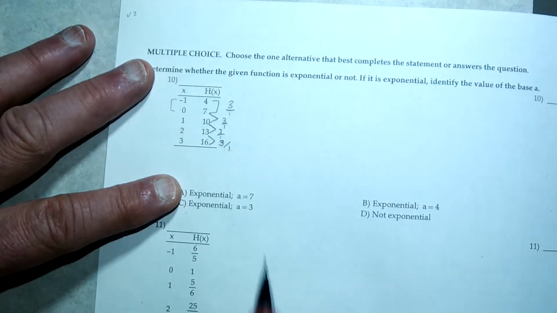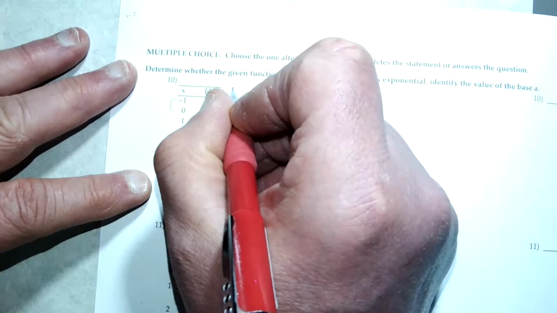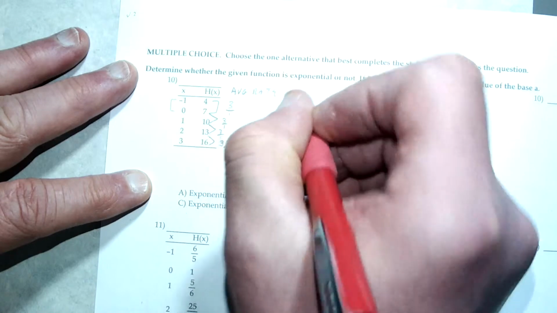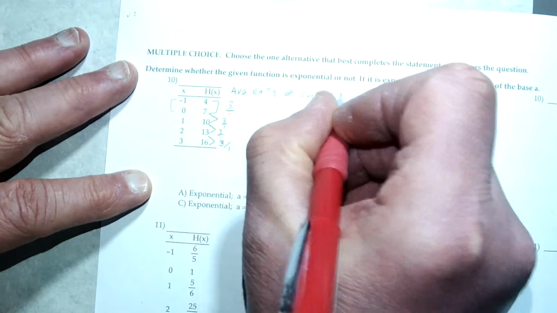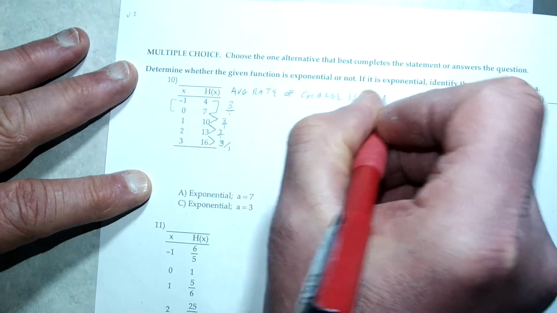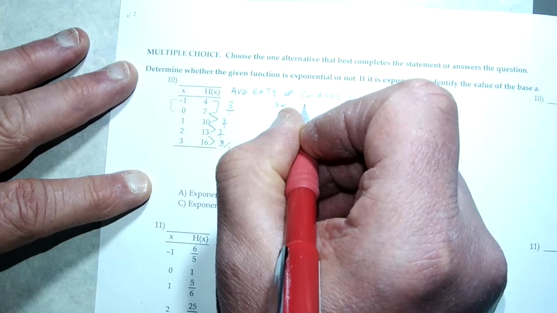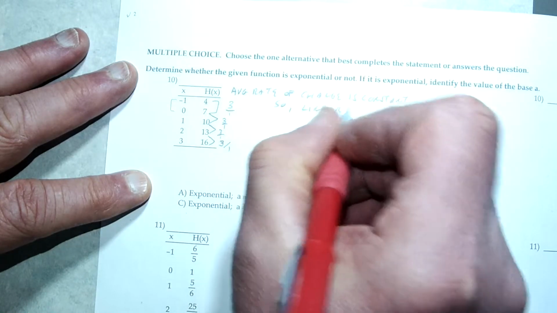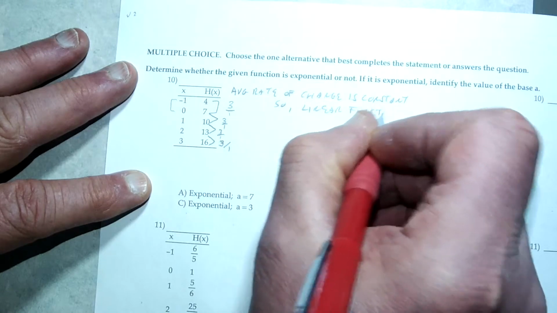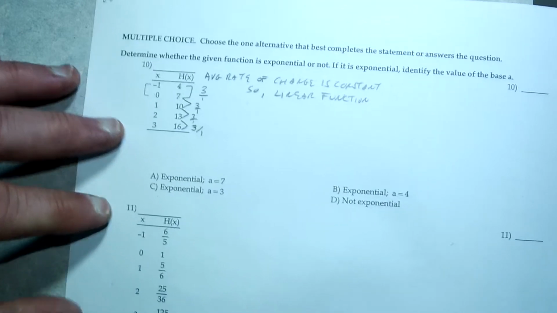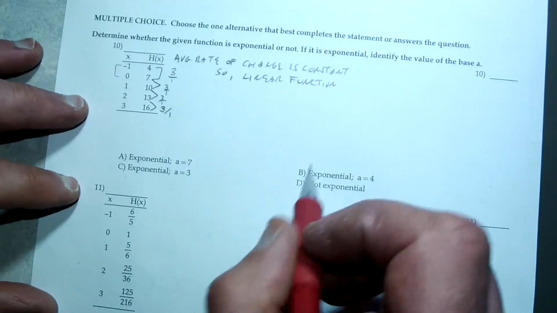3 to 1 again. And so when the average rate of change is constant, I have a linear function. The relationship from point to point is a constant rate of change, and therefore I have a linear function. So this one was not an exponential. Okay, and so when I get my choices here, it looks like I just say it's not exponential.